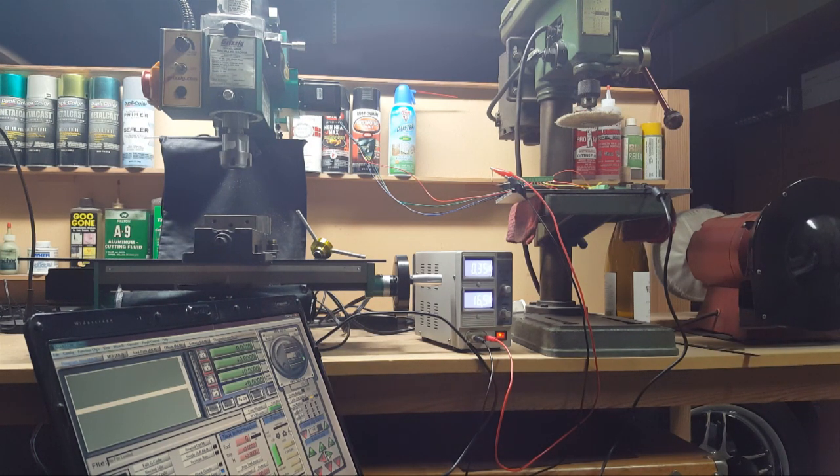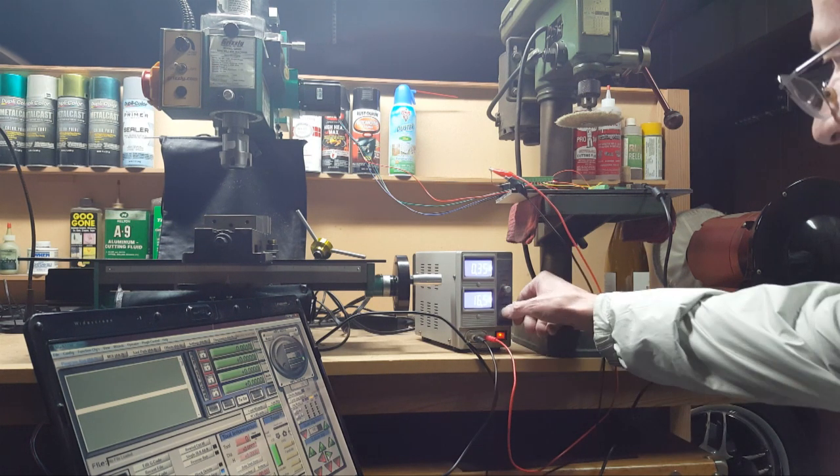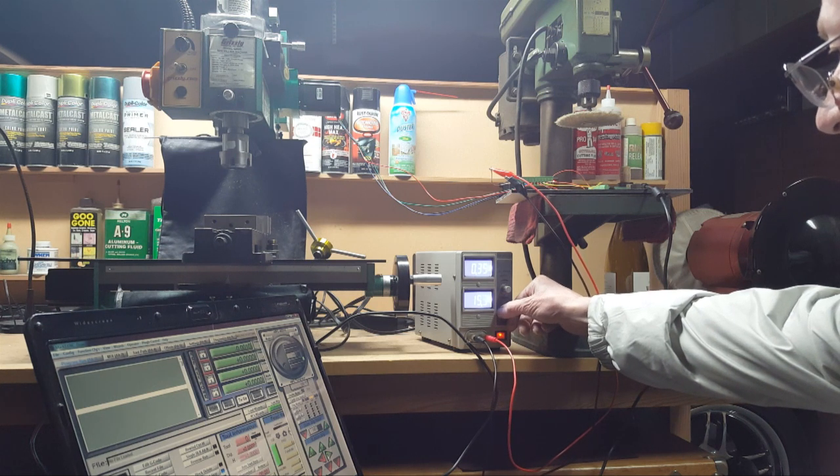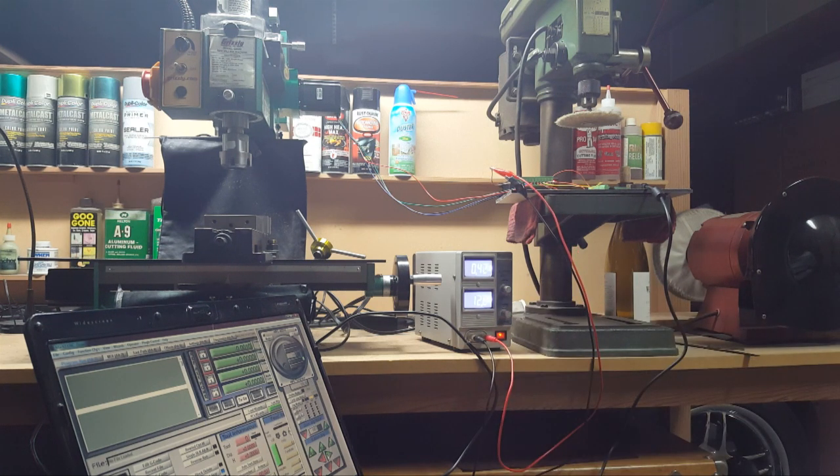I don't know why it's only drawing 350 milliamps right now, but I wonder if it'll work on 12 volts. Take it down. There's almost 12. What was that noise? Yeah, it works at 12 volts. I don't know, I have to put a micrometer on it and see how much that's moving. I may have to set this for further micro stepping because this is set for 1600, but this little motor can do it.